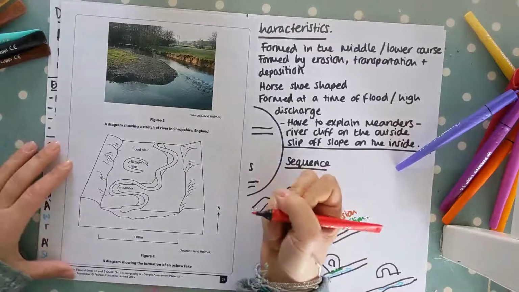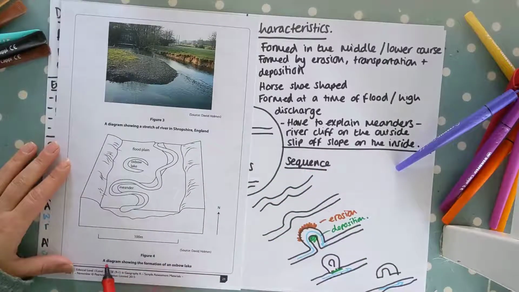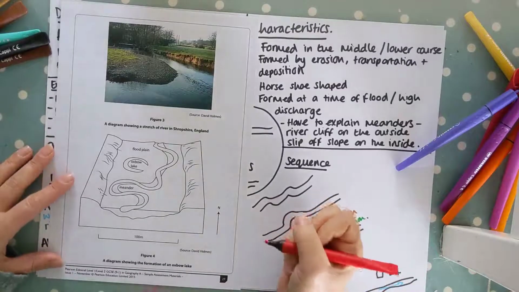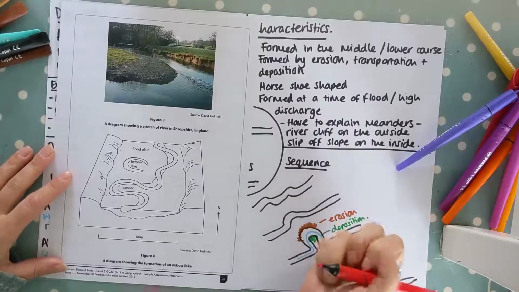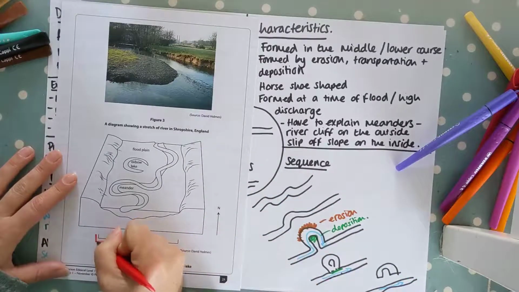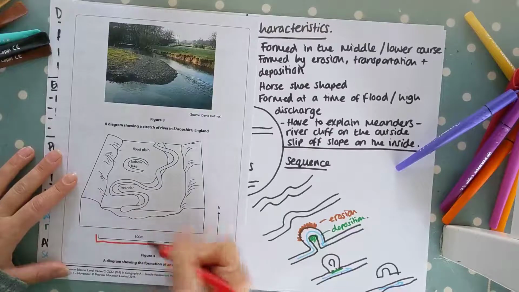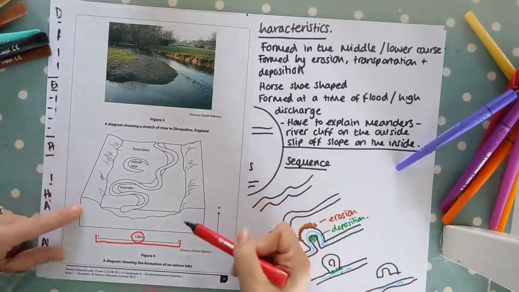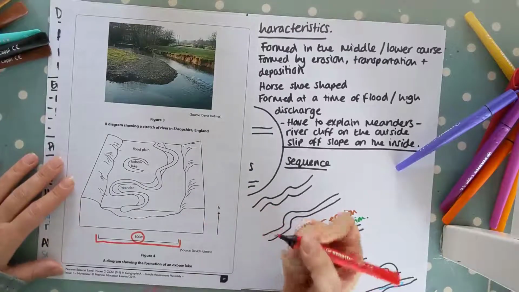So here we have our figure, and it tells us a diagram showing the formation of an Oxbow lake. So we need to pick out the really key information that we're told on this figure. The first thing is the scale line: the floodplain is 100 meters wide, and it tells us that on here. So we need to use that information.